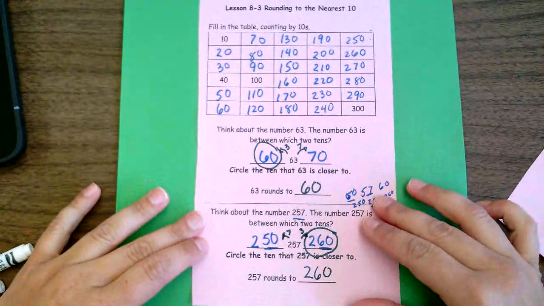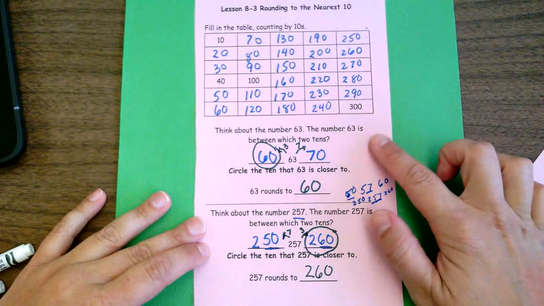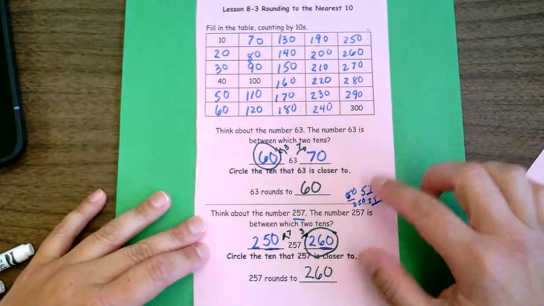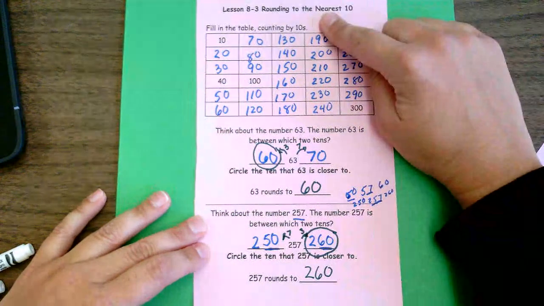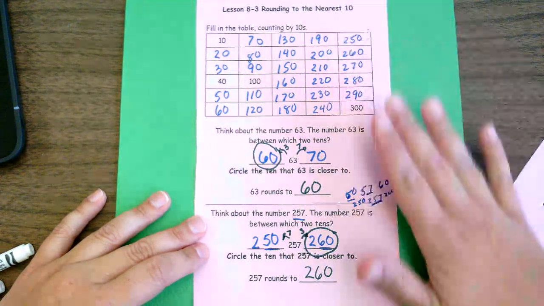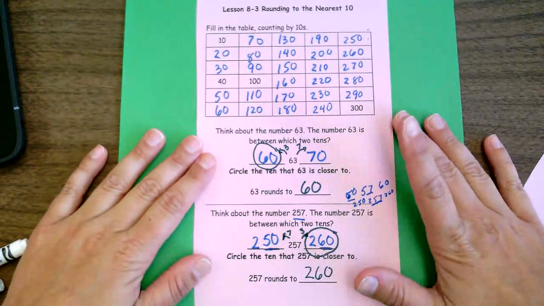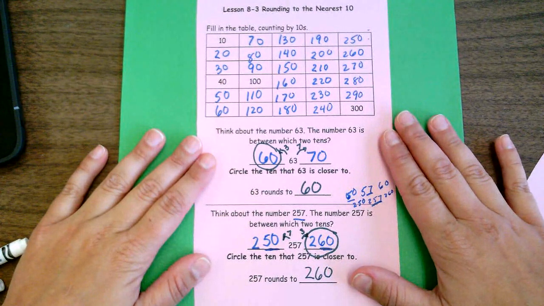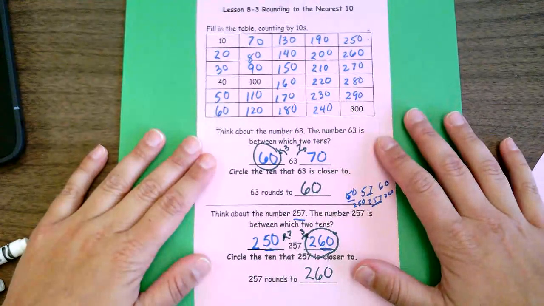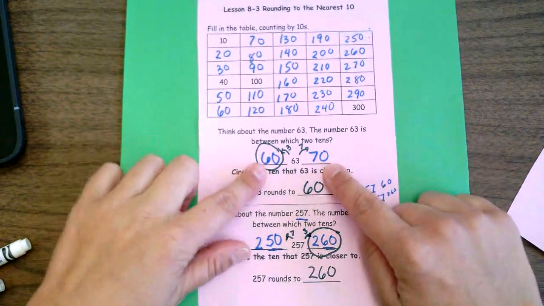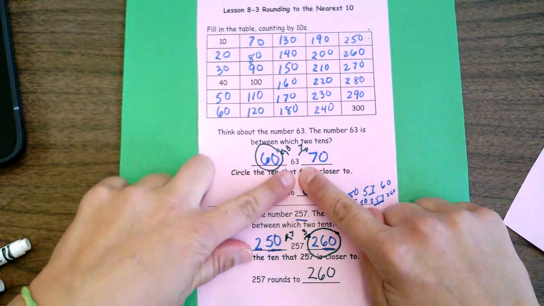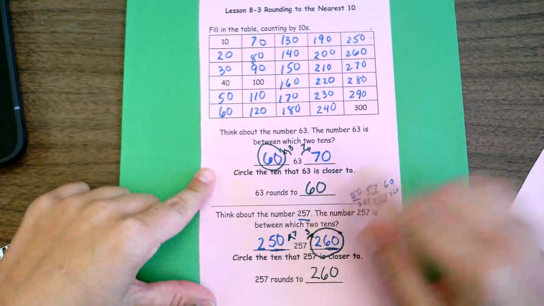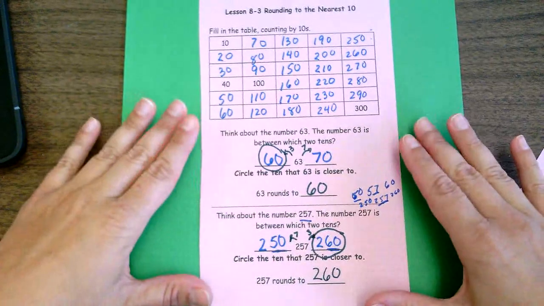So at this time, if you're feeling comfortable enough to use a note sheet like this and practice rounding, you can go ahead and get into your workbook on lesson 8.3. And if you're feeling not so confident yet, please check in with your teacher for another mini lesson so that you can do some more practice with rounding numbers to the nearest 10, whether they're plain old tens like these, like 63, or if we're up in the hundreds like 257. Please remember to use this note sheet if you need it.